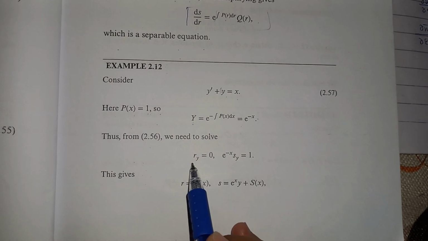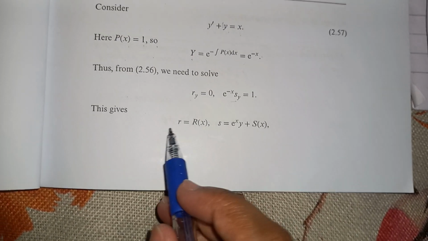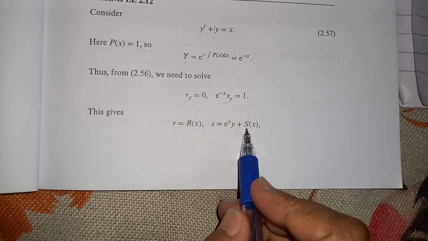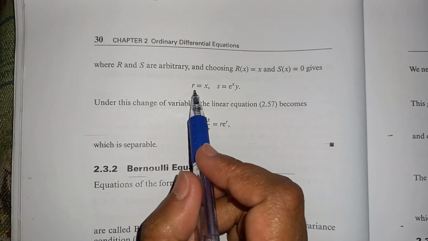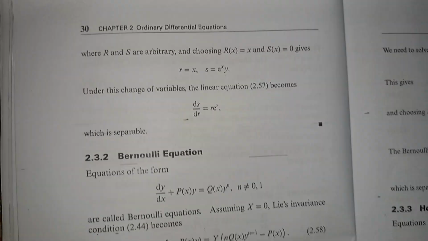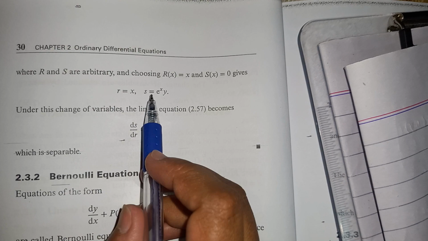Now we need to solve these two equations that are also given by equation 2.56, and if we simplify it further, then we will get the value of R in terms of R of x, and S is equal to this one. So if we take R of x as equal to x and S of x 0, then we will get r and s in this way. And now students, the task is, here it is equal to r is equal to x.